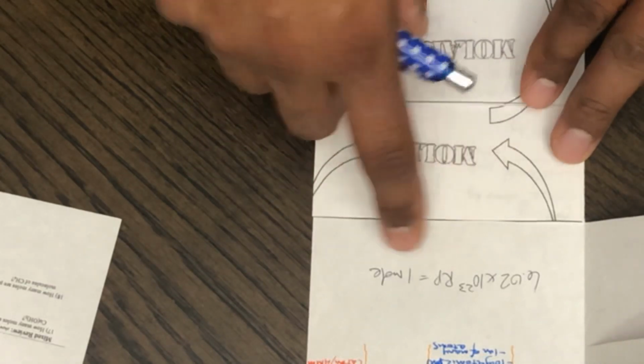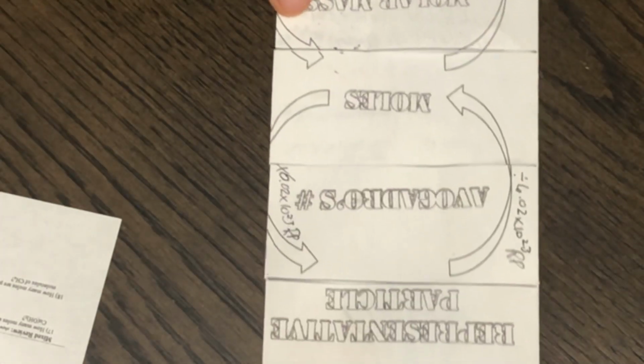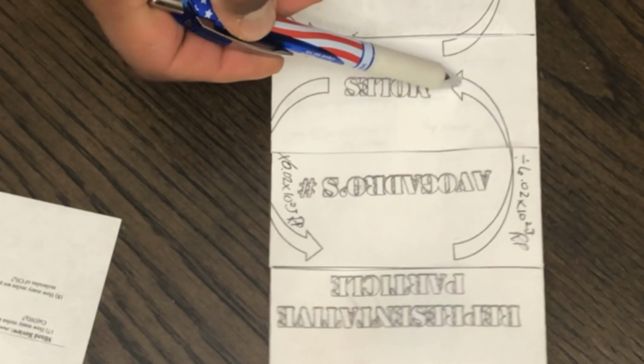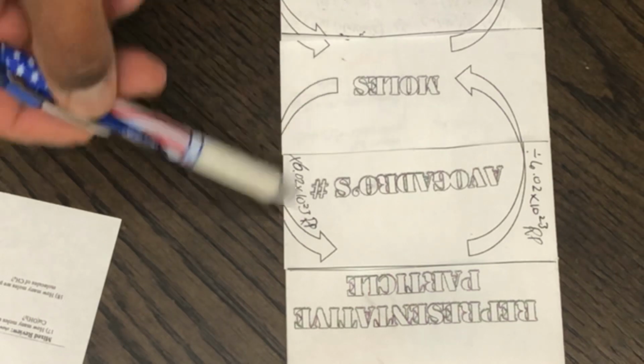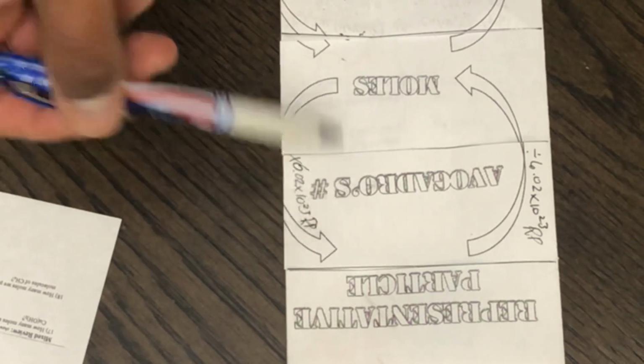Avogadro's number again is 6.02 times 10 to the 23rd, whatever representative particle it is, that will equal 1 mole. And we said that if we wanted to go from representative particle to mole, we'd have to divide by Avogadro's number. And if we want to go from mole to representative particle, then we'd have to multiply by Avogadro's number.